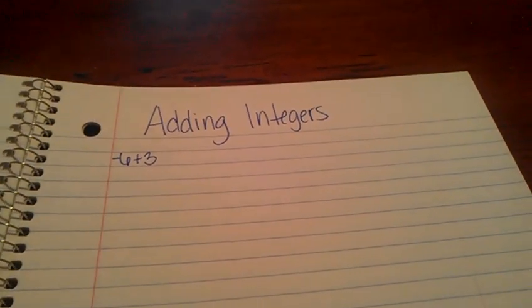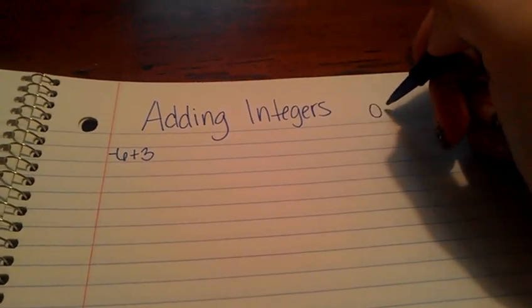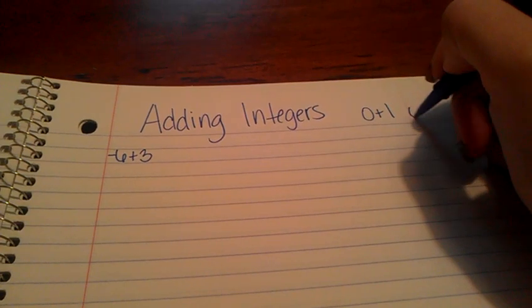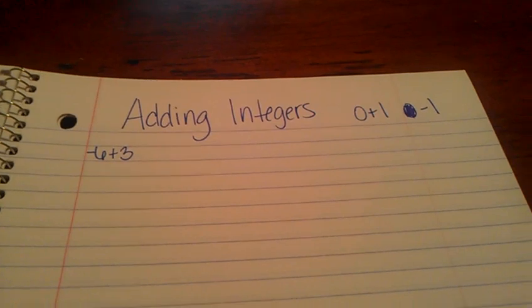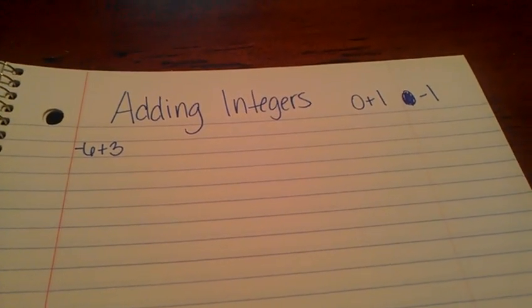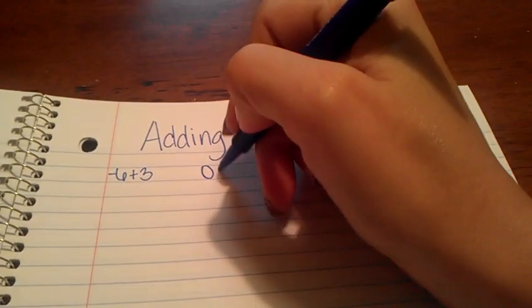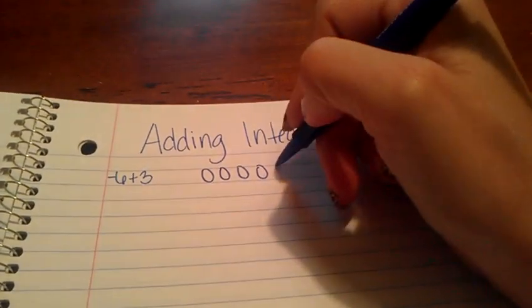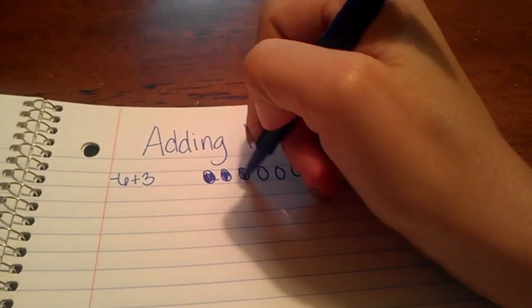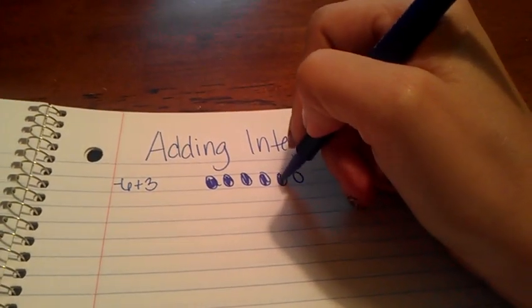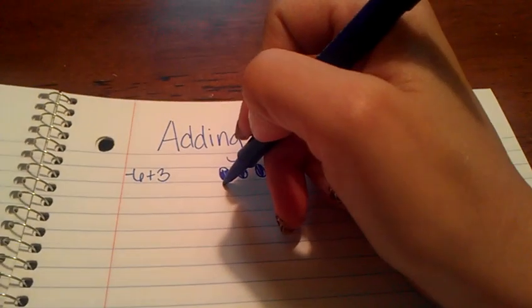Okay, -6 plus 3. Well, first I have to determine which ones are going to be positive and which ones are going to be negative, so I've got to do my key. Okay, so my problem says -6 plus 3, so that's exactly what I do. I start off with my -6. Okay, next thing my problem tells me to do is to add +3.